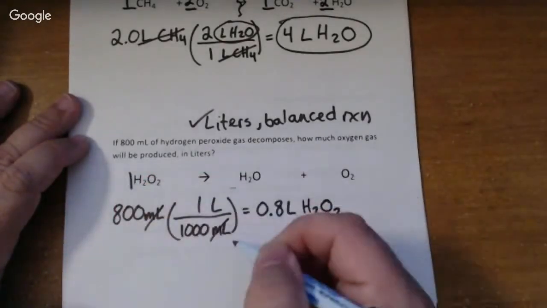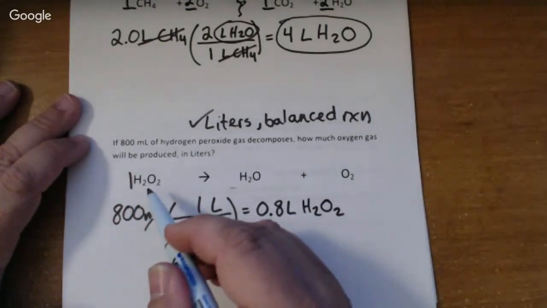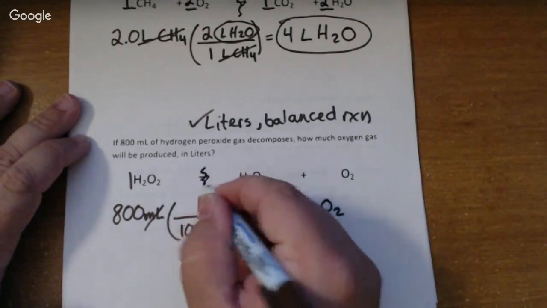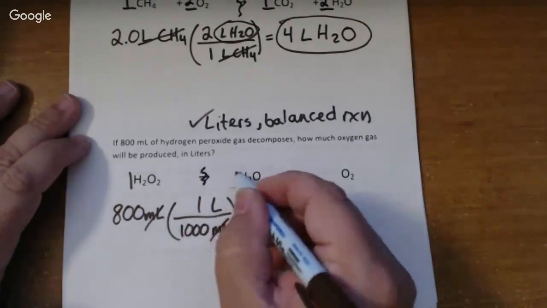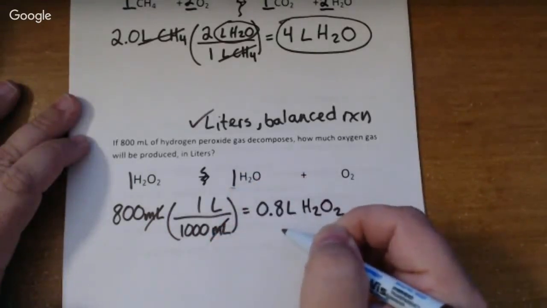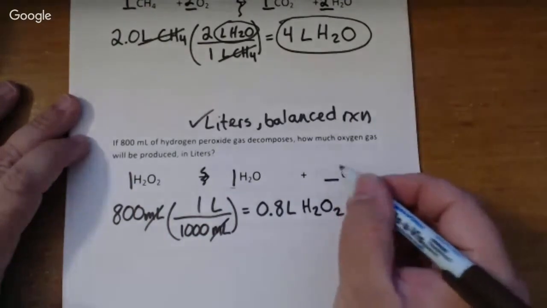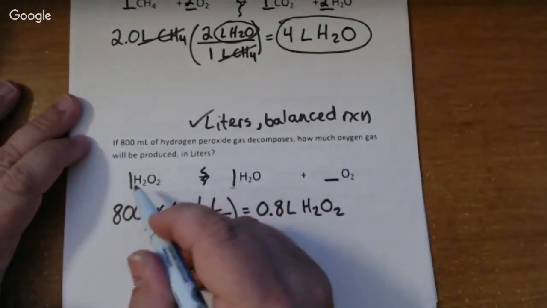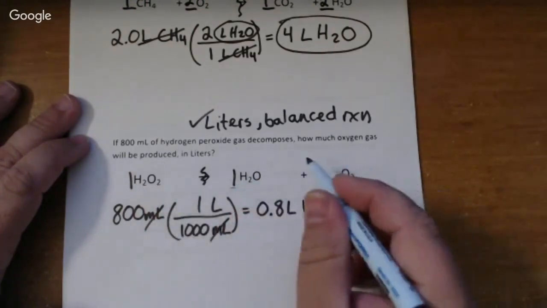If I put a 1 here, let's do the H's first. 1 times 2 gives me 2 H's. Hopping over to the other side, if I want 2 H's on this side, I'll have to put a 1 in front of this also. Now to wrap this up, I need something that'll go in this blank. I've got 2 oxygens on this side, so on this side I need 2 also.